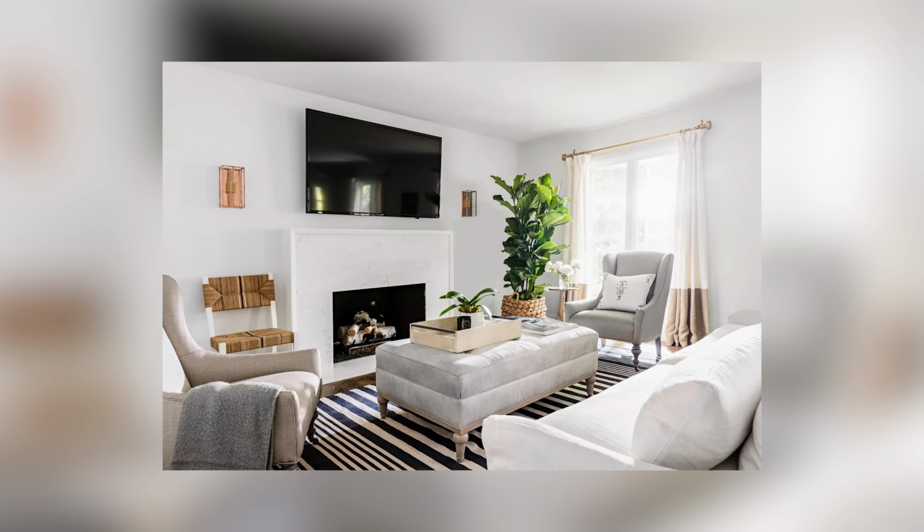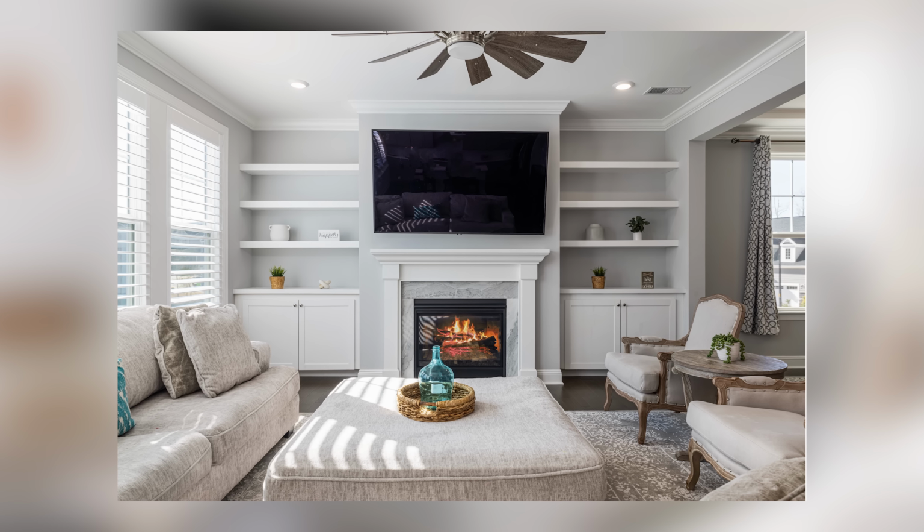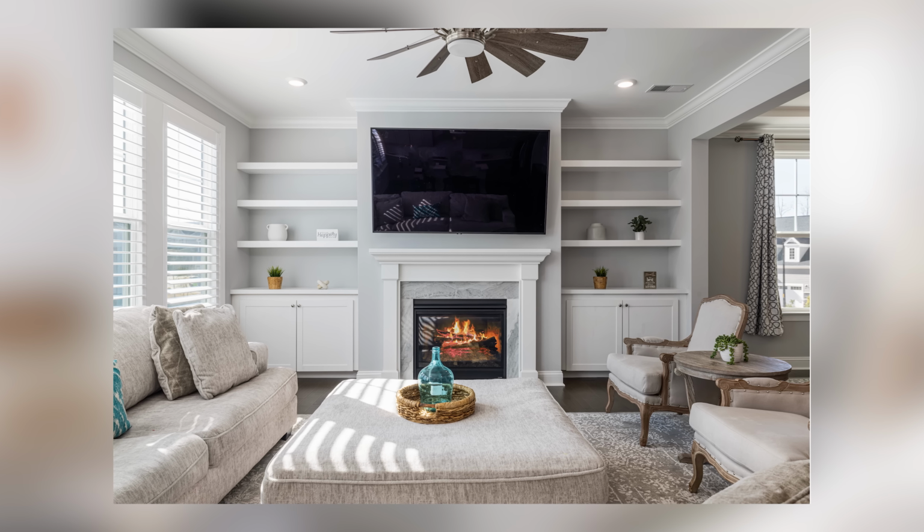Mounting your TV too high is one of the most common mistakes that significantly impacts the overall comfort and aesthetics of your living room. Besides forcing viewers to strain their necks while looking upwards to watch TV, placing it way above eye level can disrupt a room's visual harmony, as it draws attention away from other design elements, which makes it difficult to create a cohesive and inviting atmosphere.